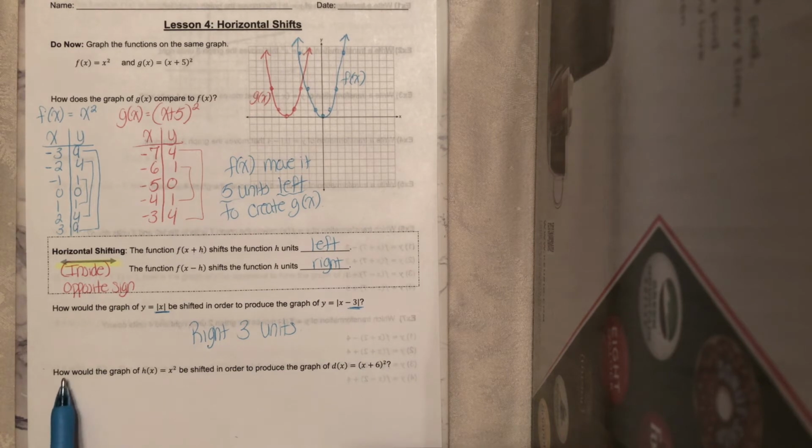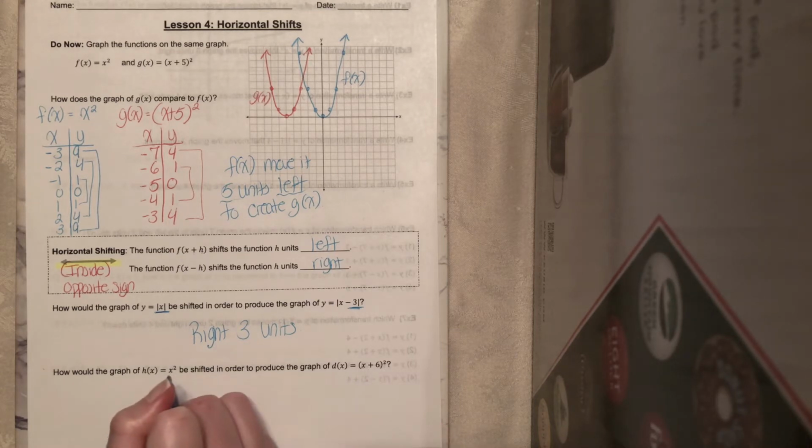And then underneath is kind of the same question, just a different way. So it says, how would the graph of x squared be shifted in order to produce this new graph over here, (x plus 6) squared? Well, originally, I had the graph of x squared.